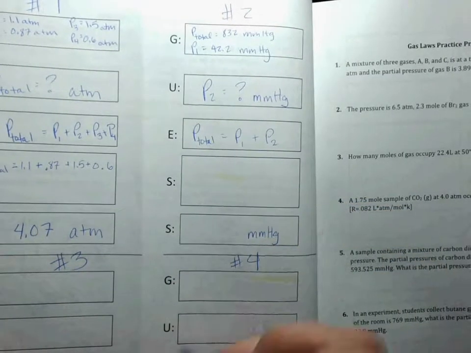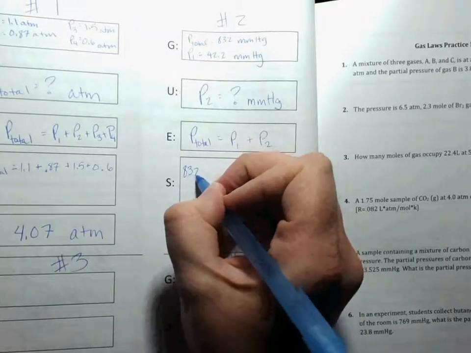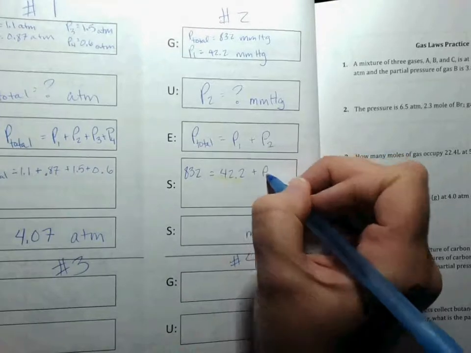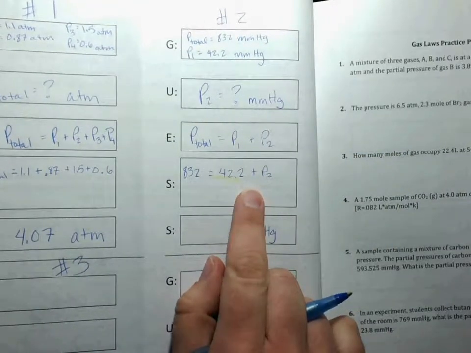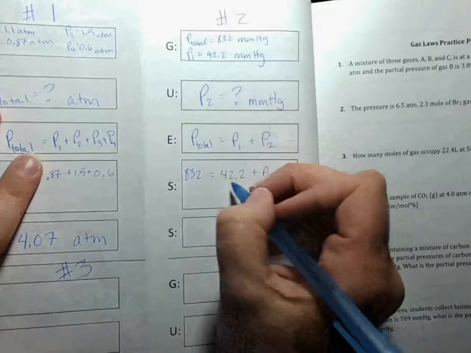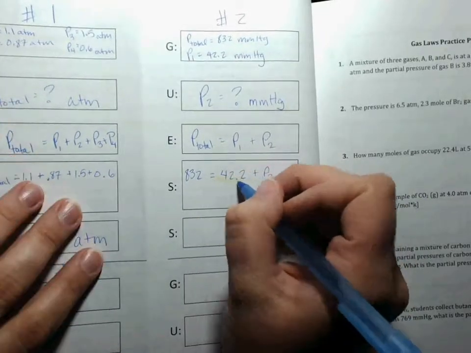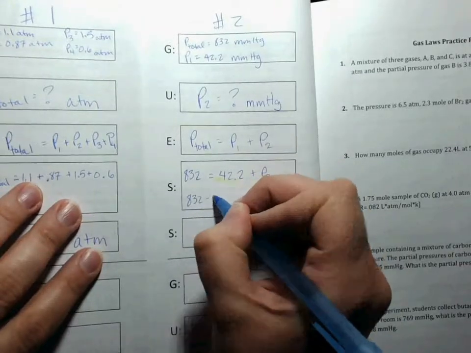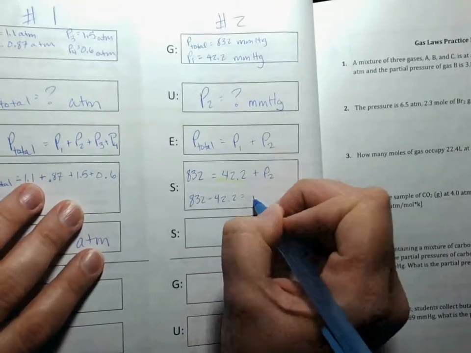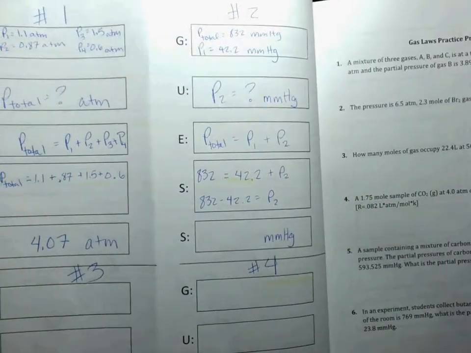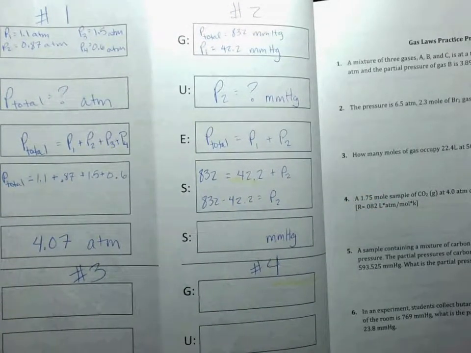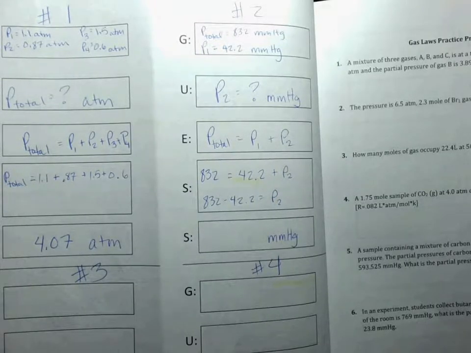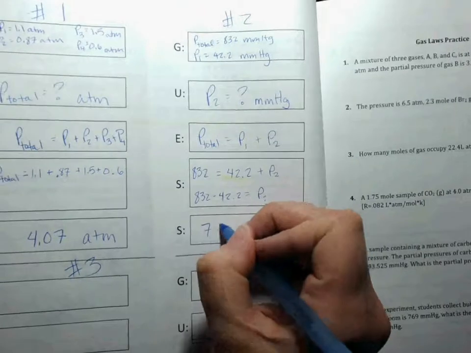From here we get to just plug stuff in. We know the total is 832. We know P1 is 42.2 plus P2. How are we going to solve for P2 here? All you got to do is subtract. 832 equals 42.2 plus P2. That means that 832 minus 42.2 will equal P2. All we have to do is subtract here. And yeah, you can even use your calculator. No one's asking you to do it by hand.